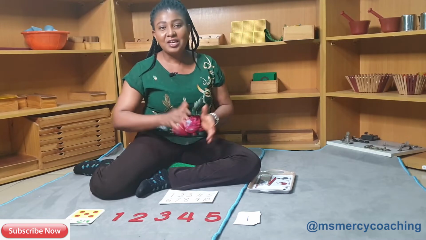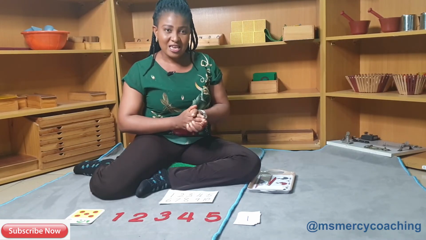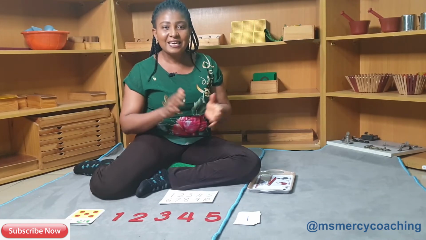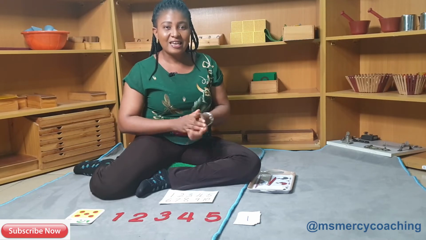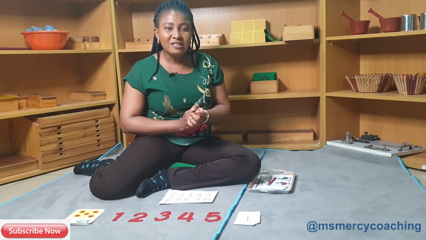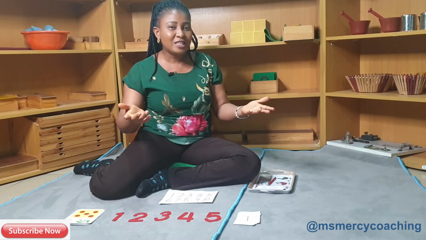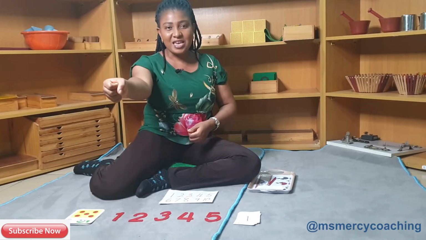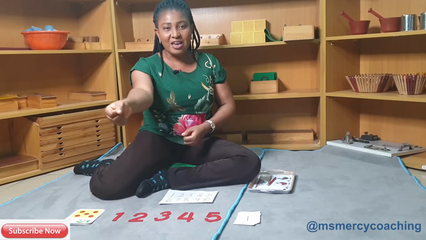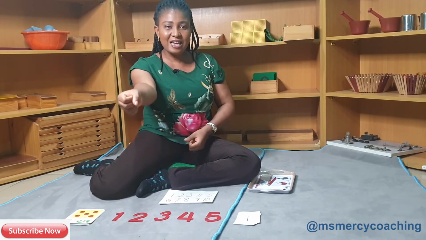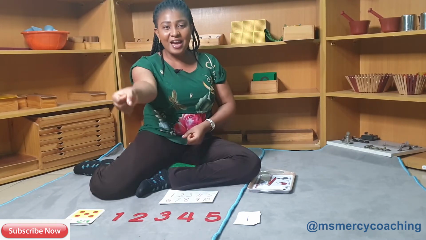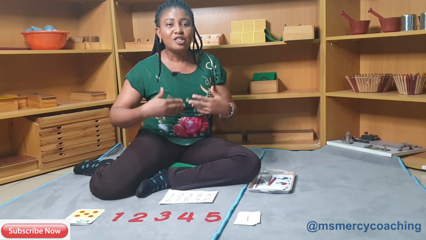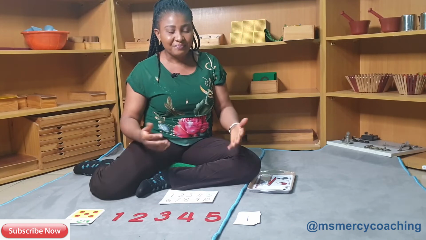1, 2, 3, 4, 5, 6, 7, 8, 9, 10. You can also count the numbers while punching the air. 1, 2, 3, 4, 5, 6, 7, 8, 9, 10. All these activities are just for the child to have fun while counting.